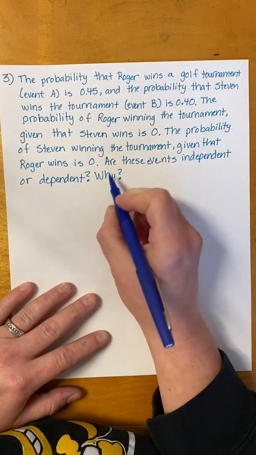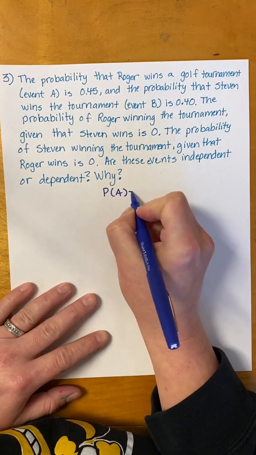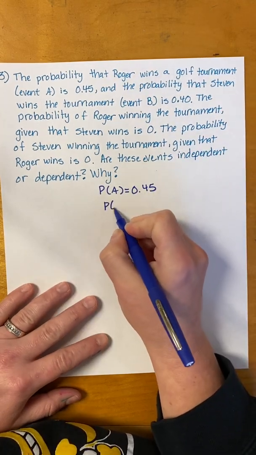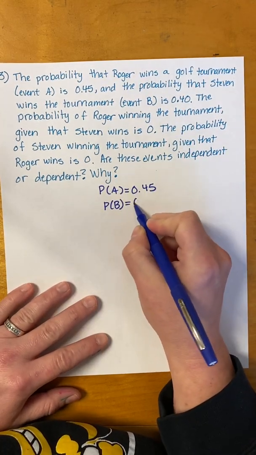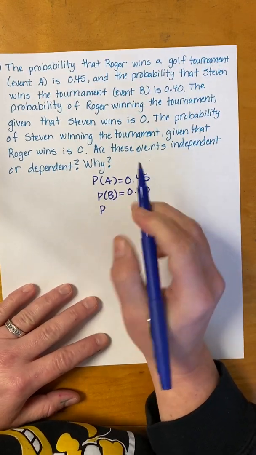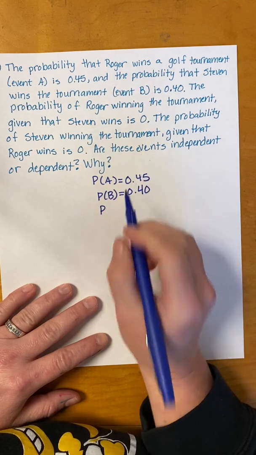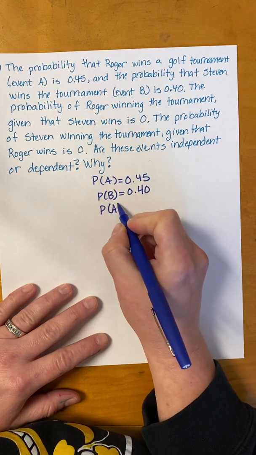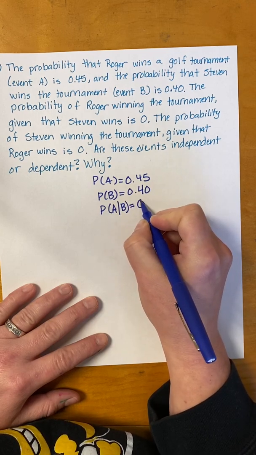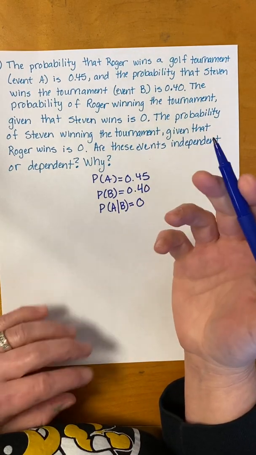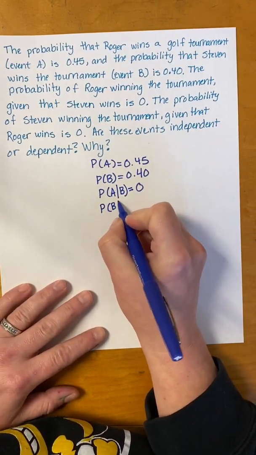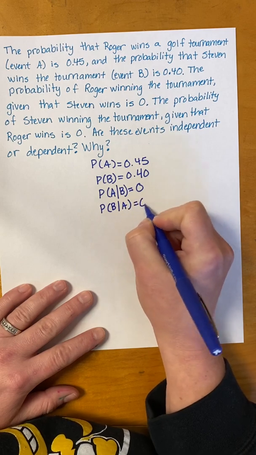So let's look at what we got here. We know the probability of A is 0.45, right? And then the probability of B is 0.40. The probability of Roger winning, knowing that Stephen wins, so the probability of A given B, is equal to 0. And then the probability of Stephen winning, if we know Roger wins, is 0. So the probability of B given A is 0.